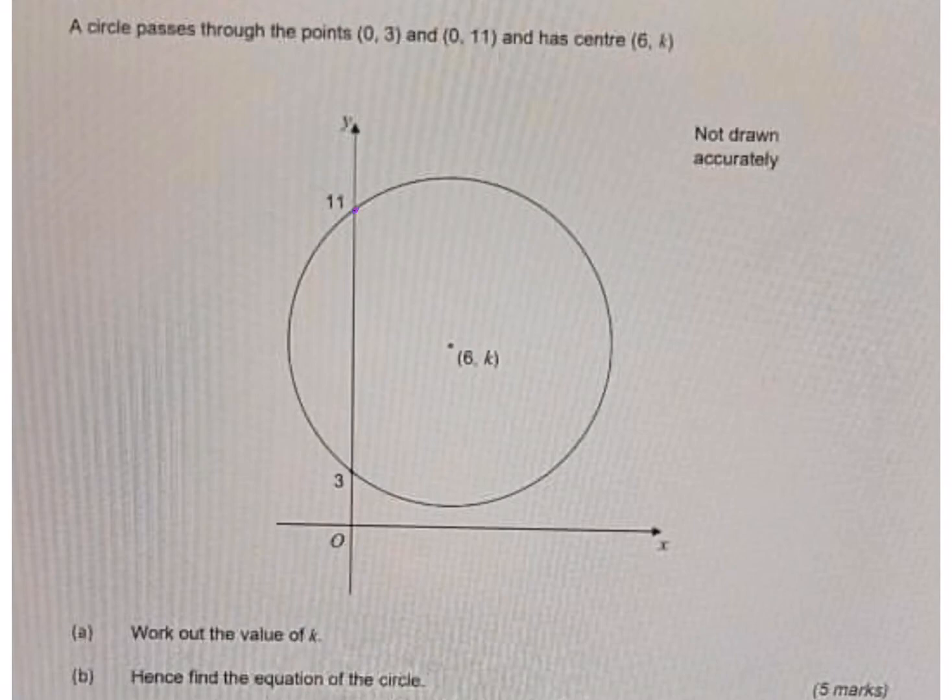A circle passes through the points (0, 3) and (0, 11) and has center (6, k). So this here is (0, 11) and this here (0, 3), and we have a center (6, k). If those two points are on the circle, then that makes this a radius and that makes this a radius. What's it asking for? Work out the value of k.